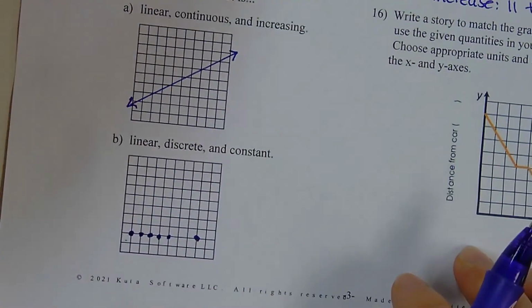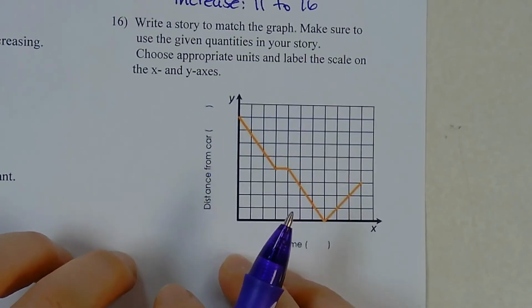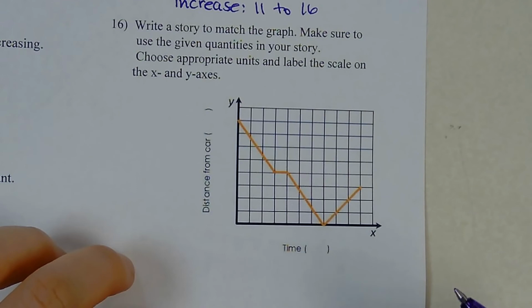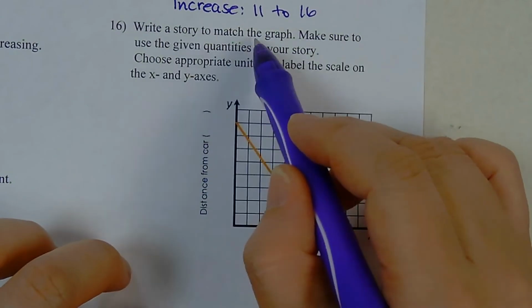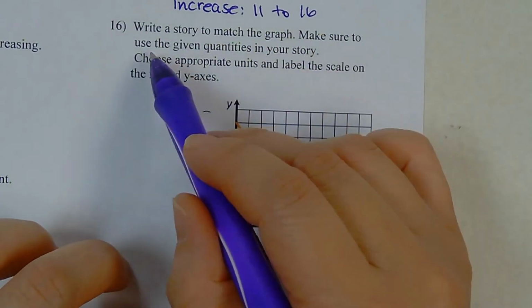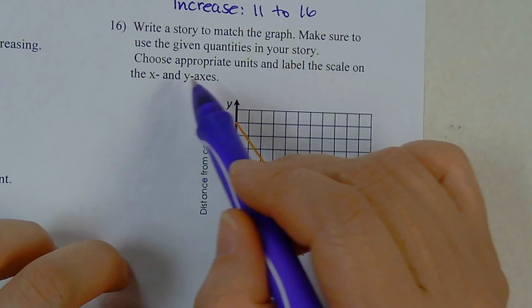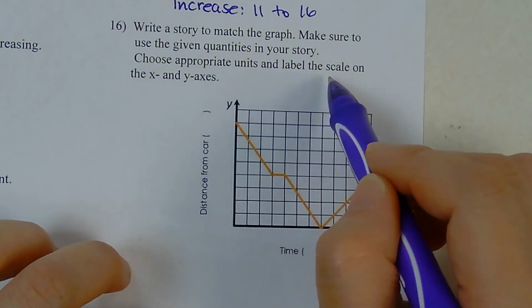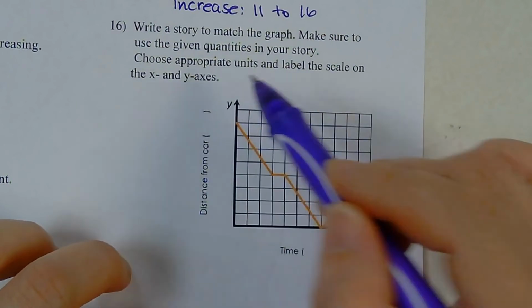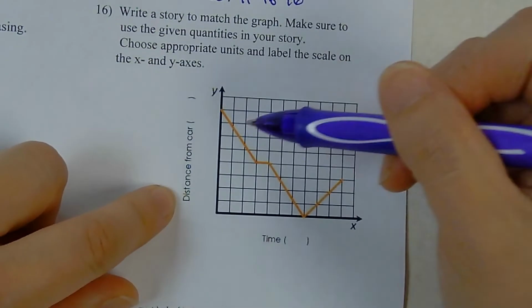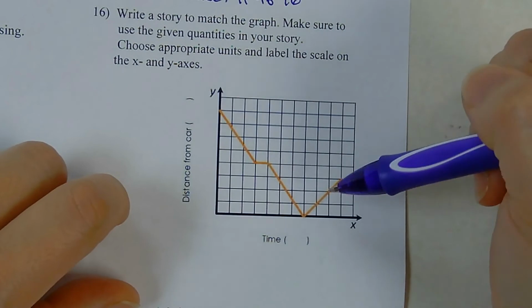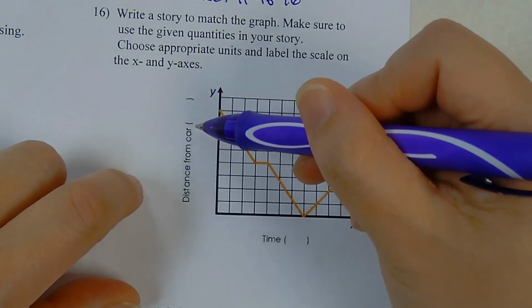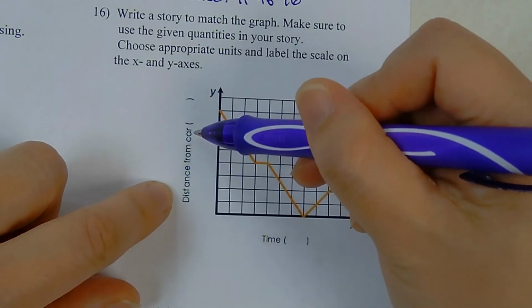All right, last one. This one's a little bit different because you can write any kind of story, right? But it's not just any story. You have to really read these axes, okay? It says, write a story to match the graph. Make sure to use the given quantities in your story. Choose appropriate units and label the scale on the x and y axes, right? So first of all, we're not going to talk about money. I mean, you could, but if you look right over here, that's not relevant because it says distance from car, right?